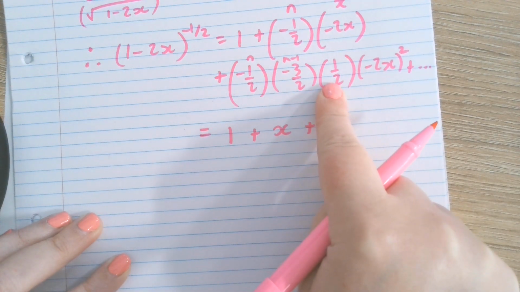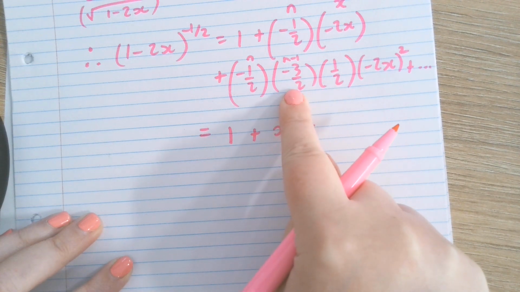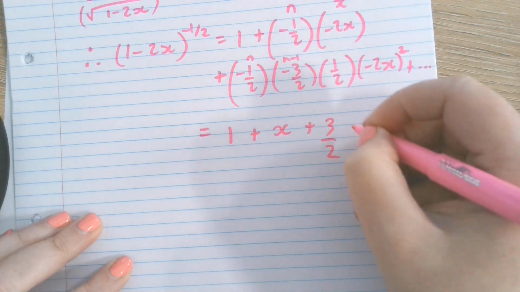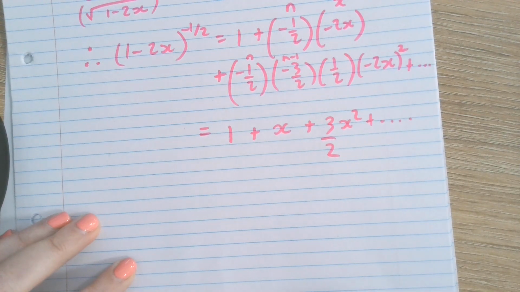Next, the bit I need to sort out are all of these bits here. Again, you can use your calculator. You've got minus a half multiplied by a half multiplied by minus 3 over 2. That does produce positive 3 over 2, and then we're left with x squared. I don't need to go any further because it asks me to stop at the x squared value.